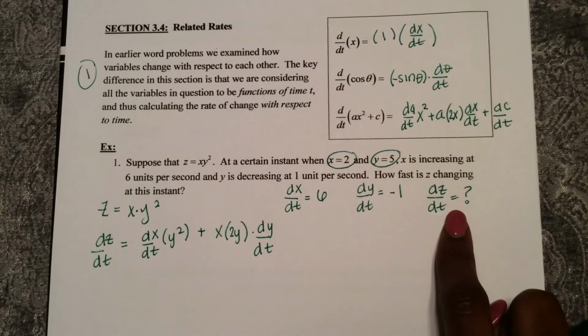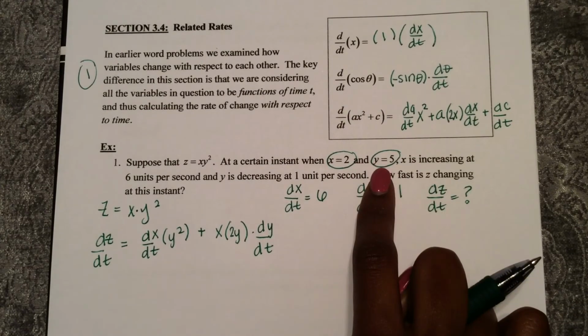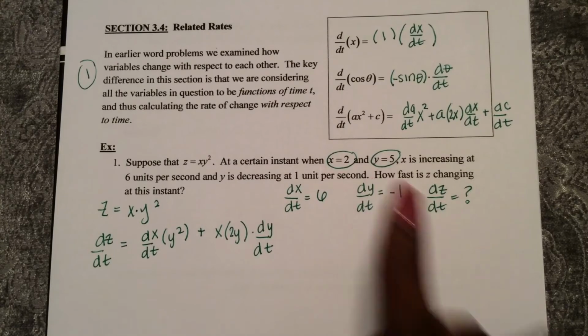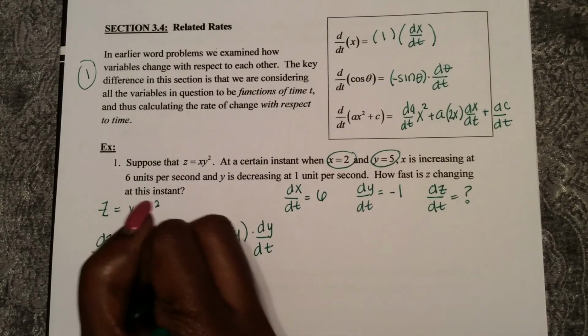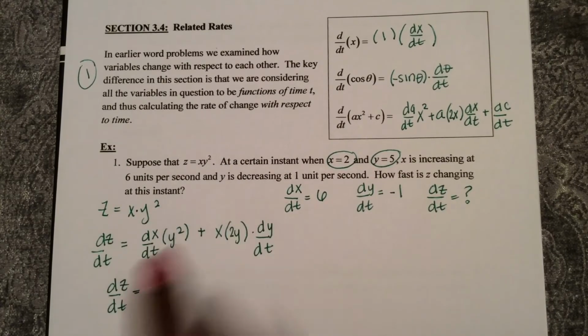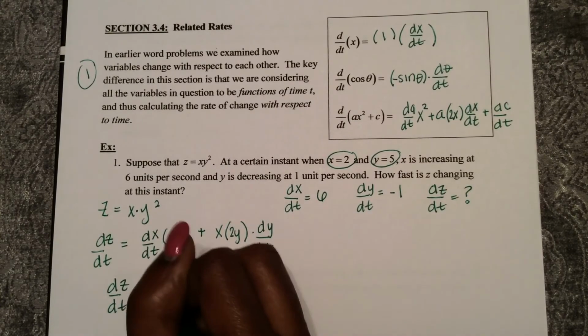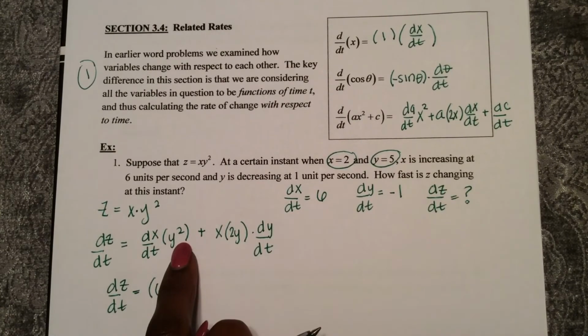So now if I'm looking for dz dt when x is 2 and y is 5, I can plug in what I know and figure it out. So dz dt equals dx dt, which is 6, multiplied by y squared.